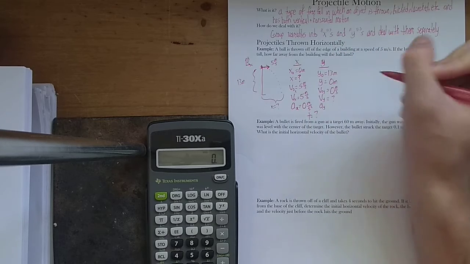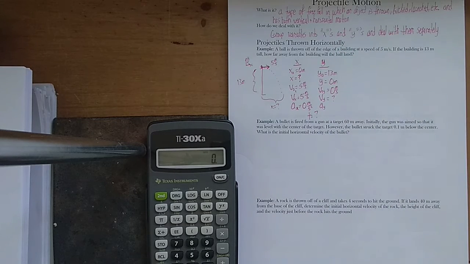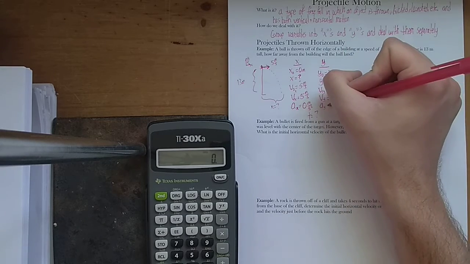Do we know the final velocity in the y direction? No, not yet. That might not even be important though. Sometimes people get confused about what they know and don't know and what they have to solve for. There might be cases where you don't have to know everything to solve for it. Once you have enough to solve for what you're looking for, just do it. Okay? Don't bother trying to find every little thing.